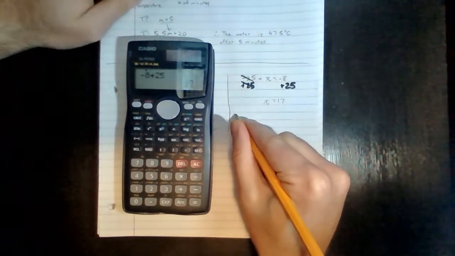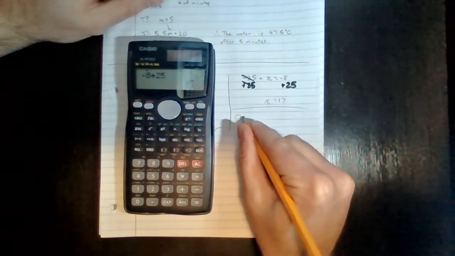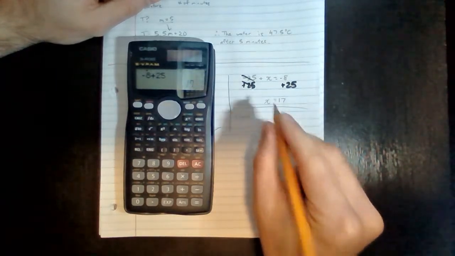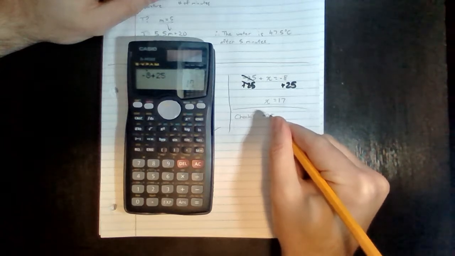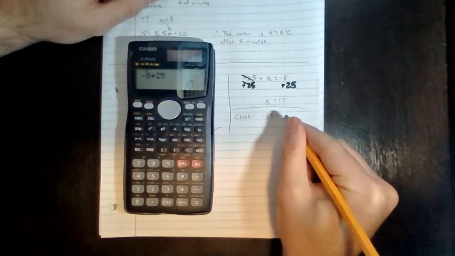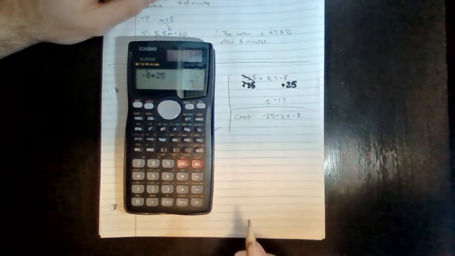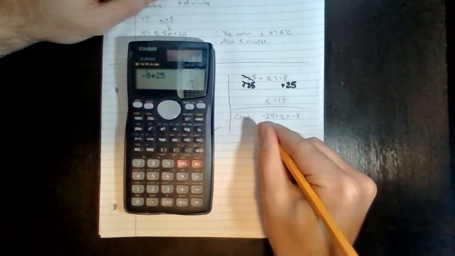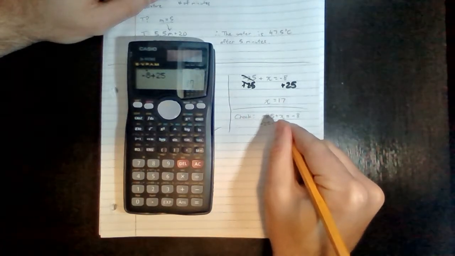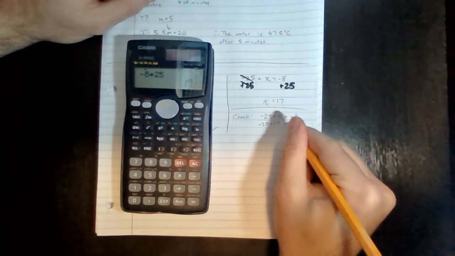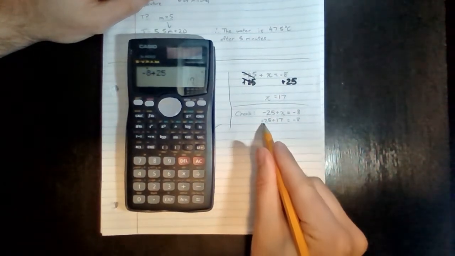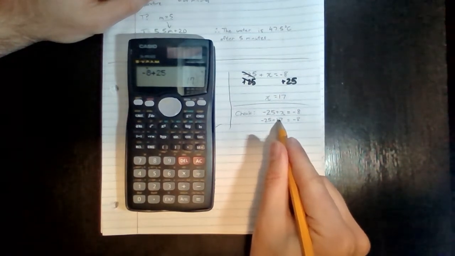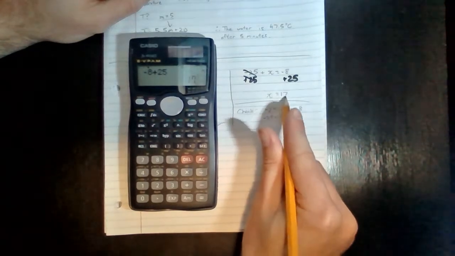So we're going to do our check now. And remember, we're just putting what we got for x into the equation. So we got 17. So we're going to put that in and see what is negative 25 plus 17, because we had x was 17.